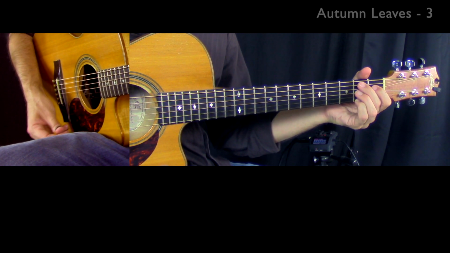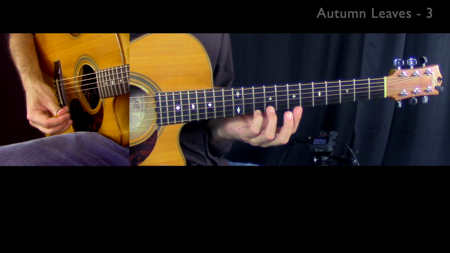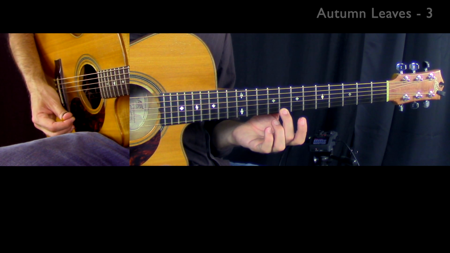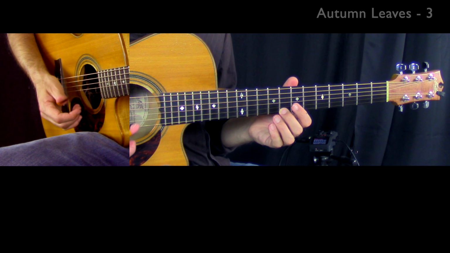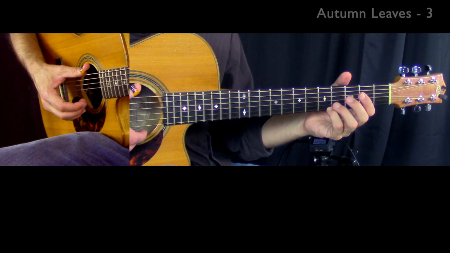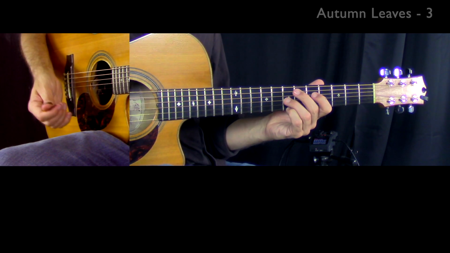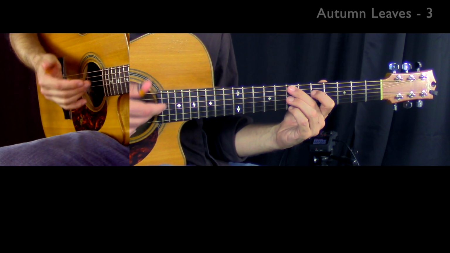Okay, now I deviate from the melody. Go to D on the 10th fret, C on the 8th fret, and now I like to slide up to this one. I didn't write this in. So now watch here what we're going to do. Here's the idea.